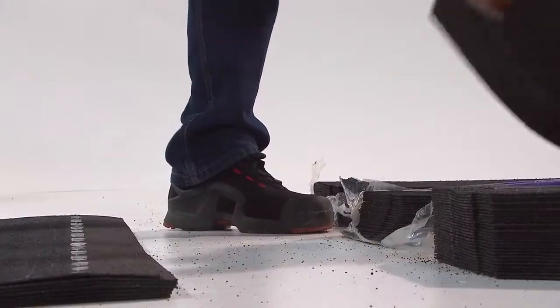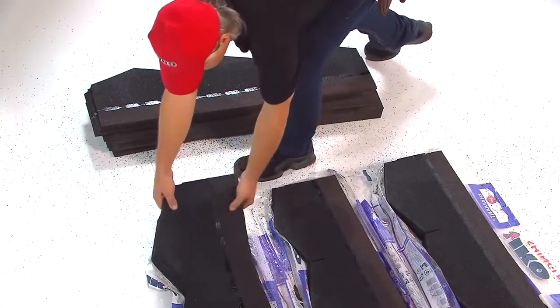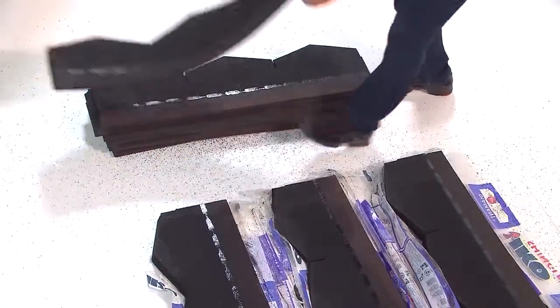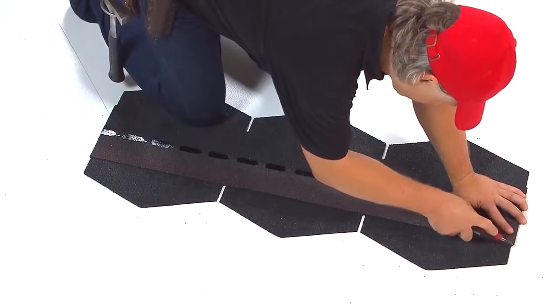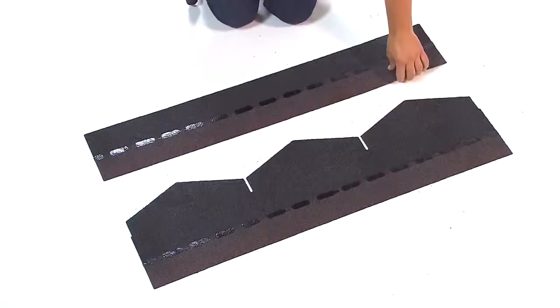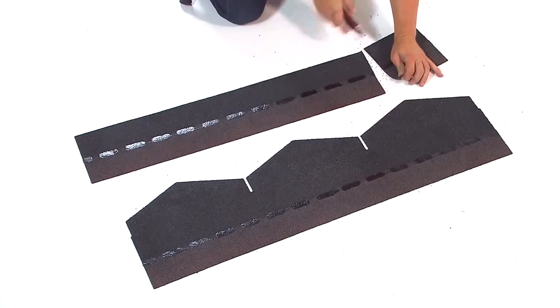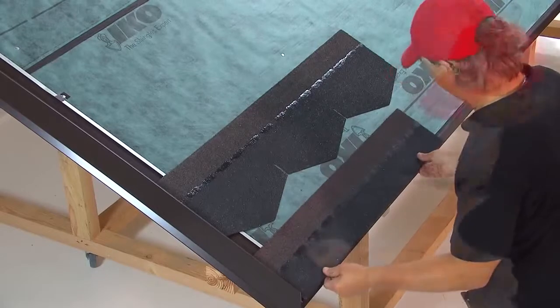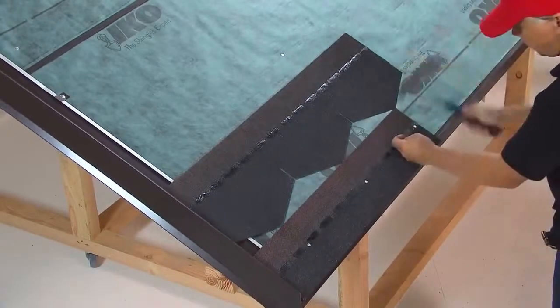Again, mix shingles from different bundles to avoid colour blocks on the finished roof. Make the starting strip by cutting tabs off the shingles. Half a tab is cut off the starter strip to ensure that the seams of the starter strip do not coincide with those of the first row of shingles.